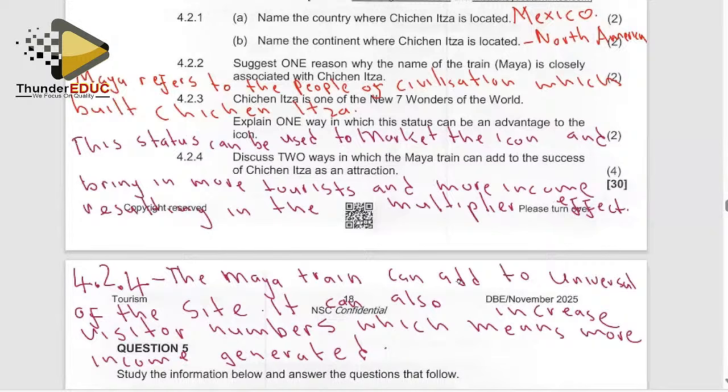It brings in more tourists because remember, a train carries more tourists. Then in addition to that, it facilitates universal access. It can even carry people who are disabled up to the peak where the site is located. So it ensures universal access, which increases the number of visitors, which translates to more income realized.